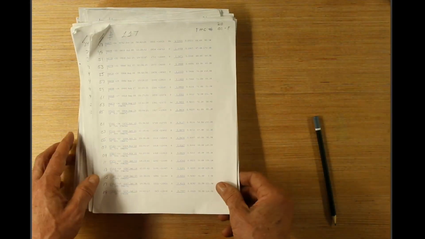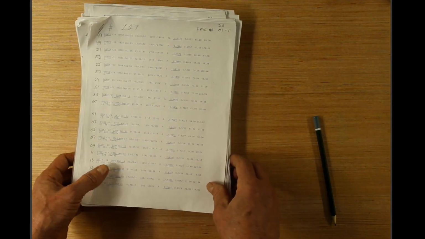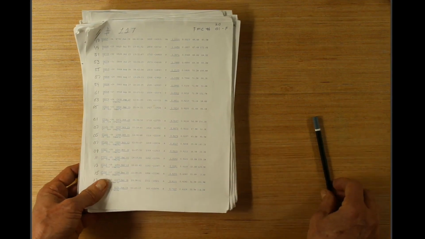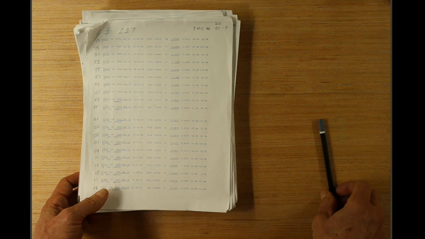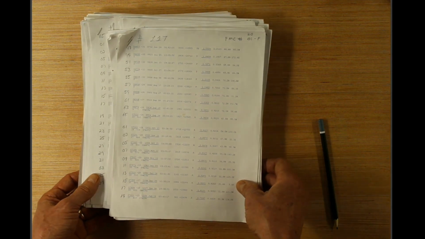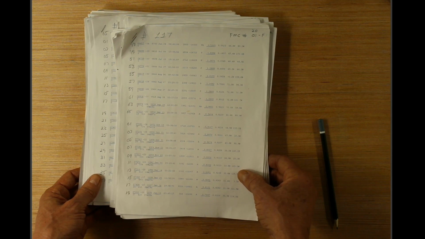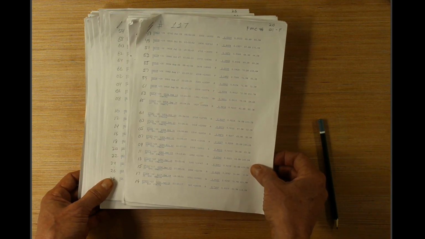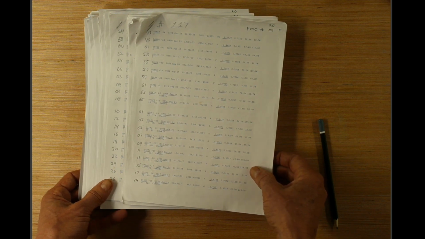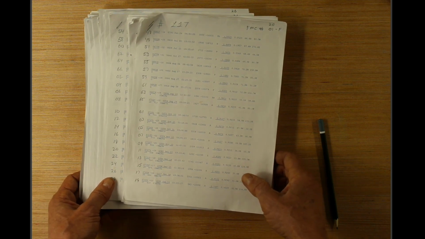So there's somewhere between 38 and 42 of these. I say somewhere between there because it changes. They don't have the same number of eclipses or Saros cycles.